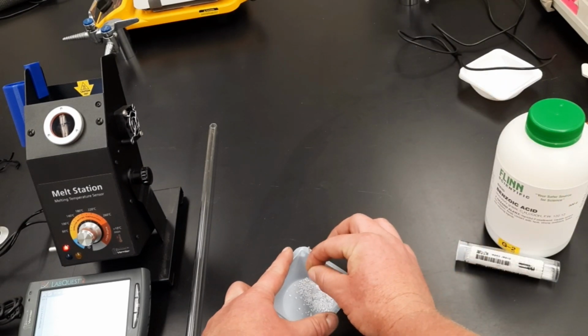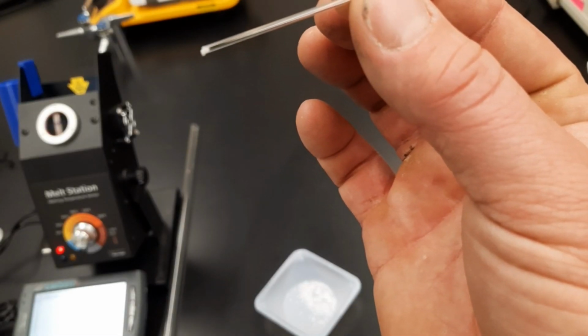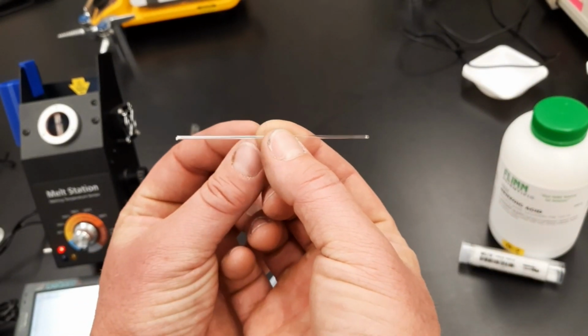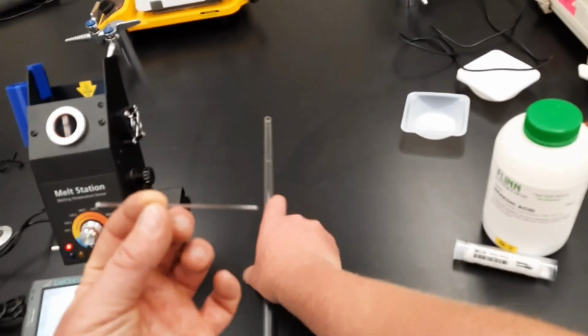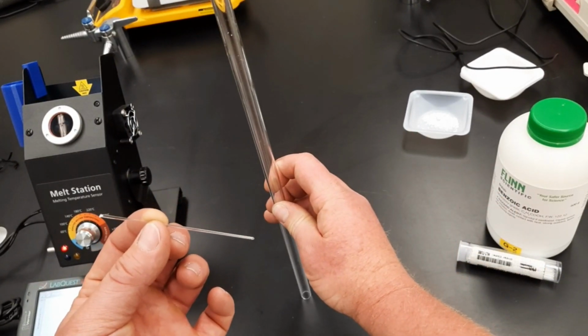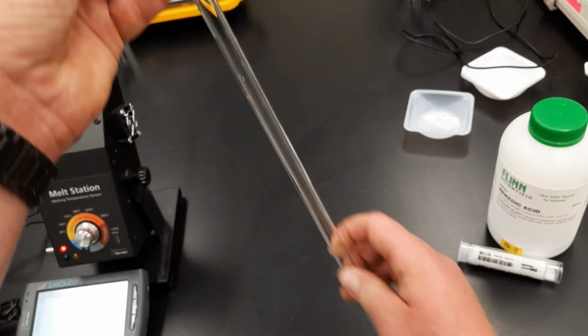I'm trying to drive some of the benzoic acid in there, and look, I already have some. That is enough. That's all I need. Now, that is on the open end. I'm done with this. Now, here is what's called a drop tube. The closed end of the capillary tube goes in.